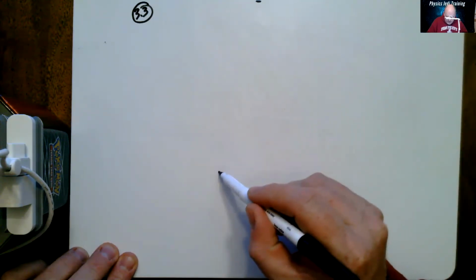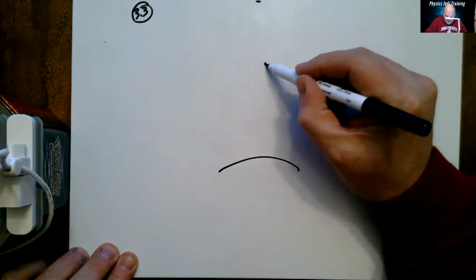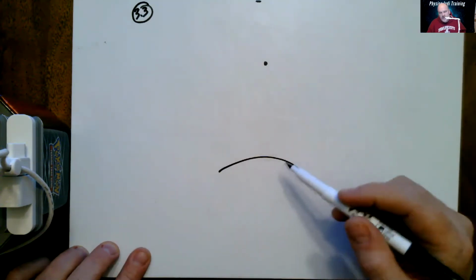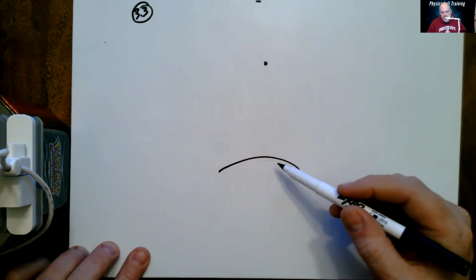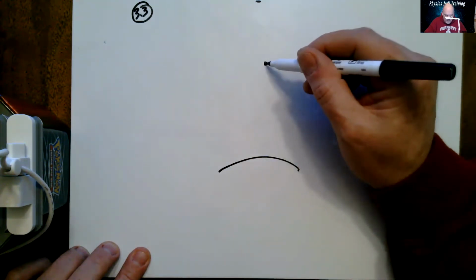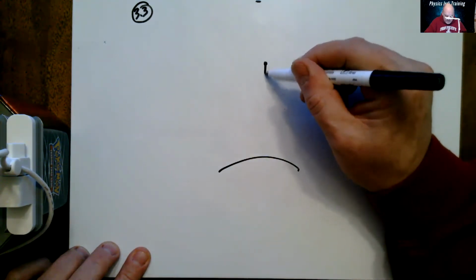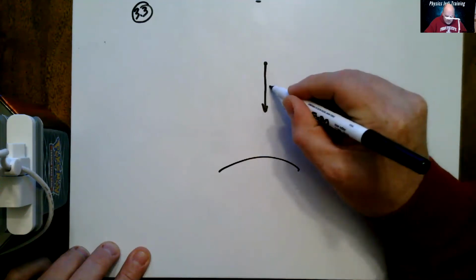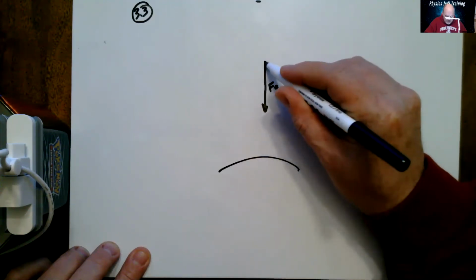So in free fall, you have the Earth down here, and there's an object, and the Earth is always pulling down on the object with the force of gravity, or what we can call the object's weight. So I'll put force of gravity on that right there.